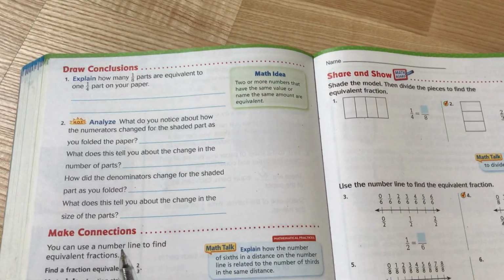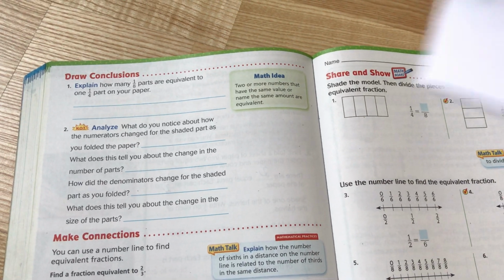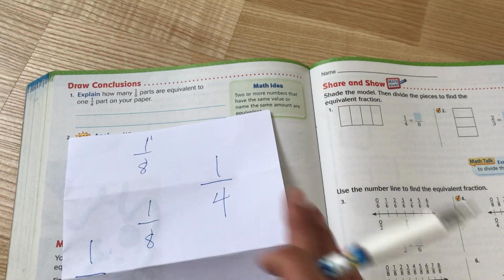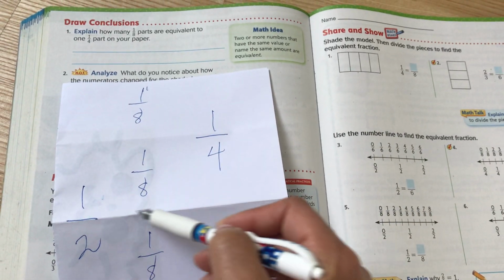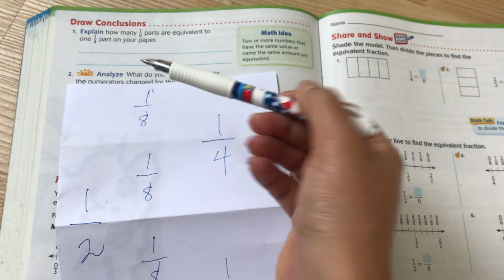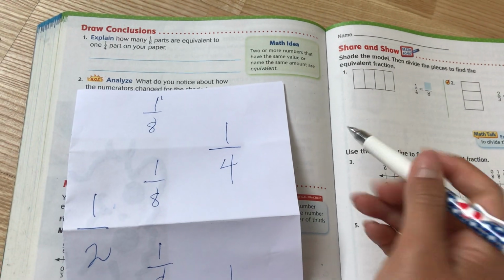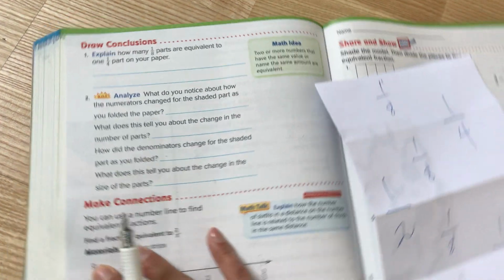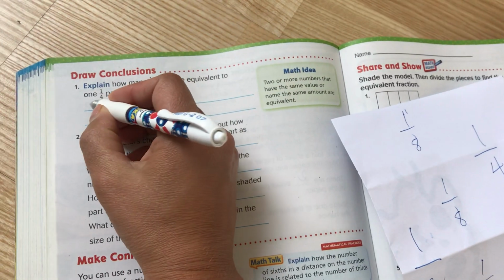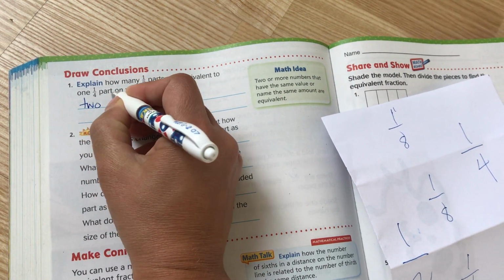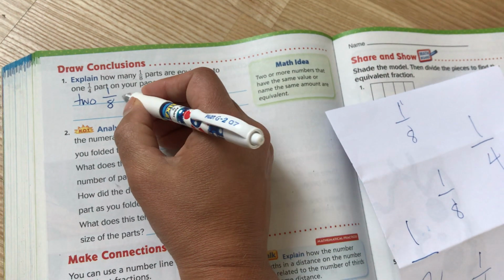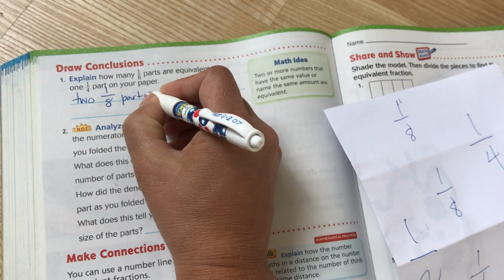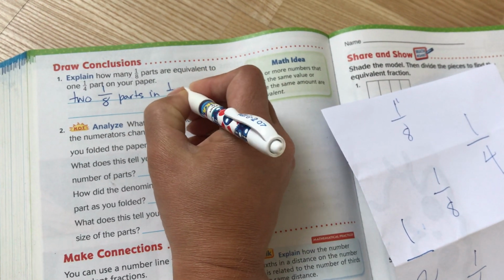Explain how many 1/8 are equivalent to 1/4 parts. Well, if I just want to look at my 1/4 part here, I've got 1/8 and 2/8. So I've got 2 1/8 parts in 1/4.